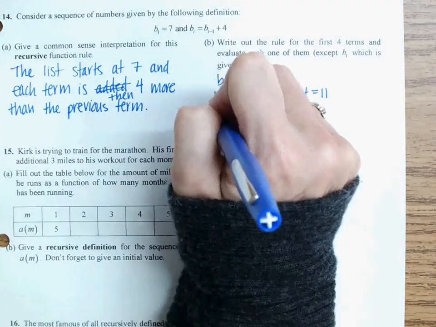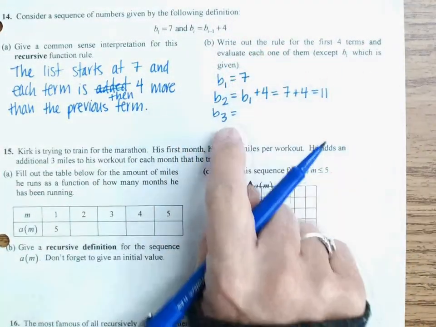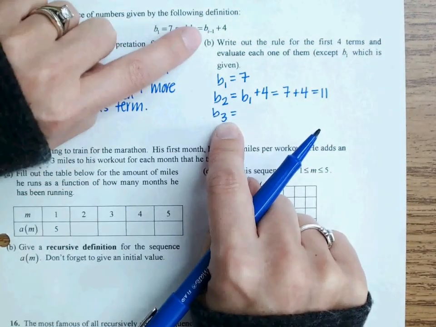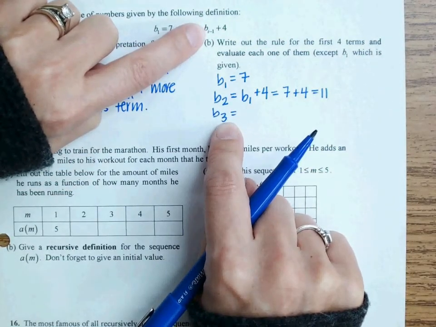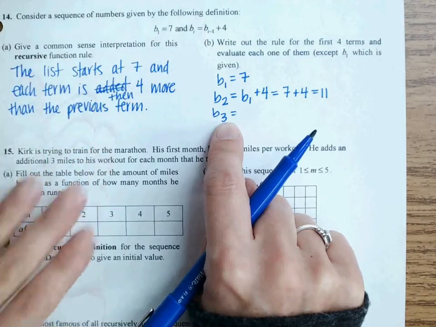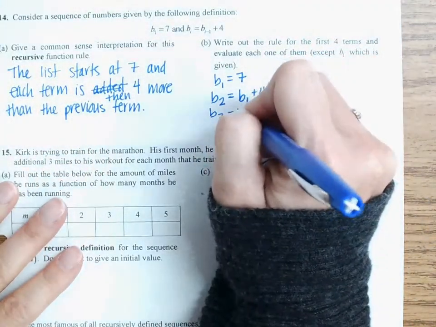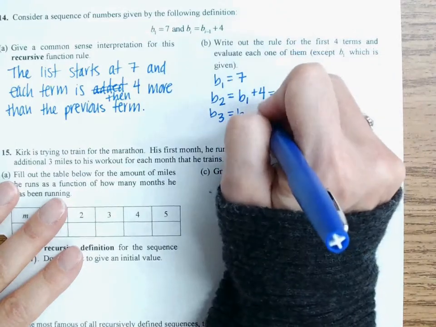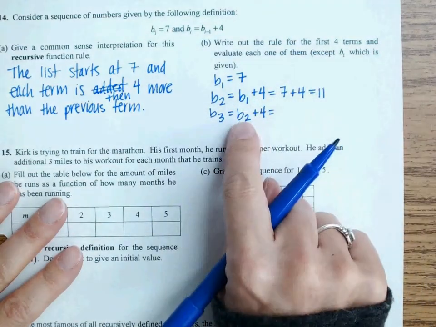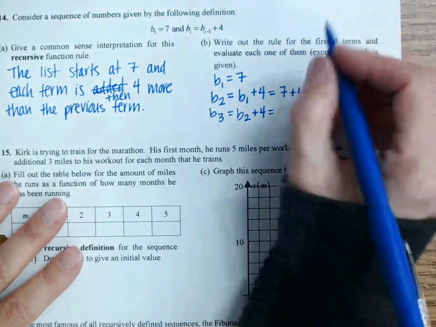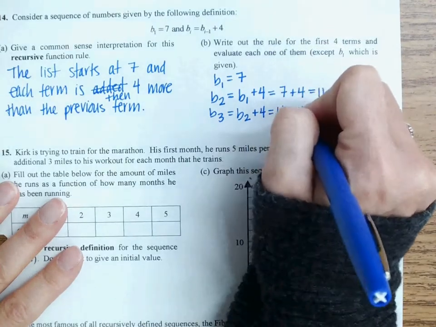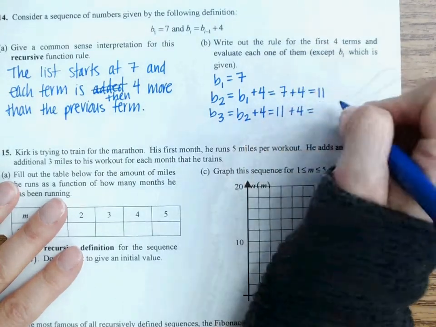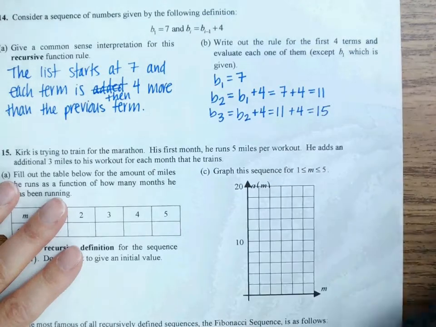Now let's try this again for b sub 3. In my formula, I put 3 in for I. 3 minus 1 is 2. So it's b sub 2. Then I drop down the 4 because it's a part of the formula. b sub 2 is 11. So I have 11 plus 4, again part of the formula. Well, 11 plus 4 is 15.